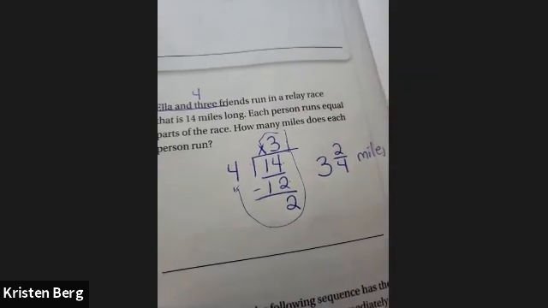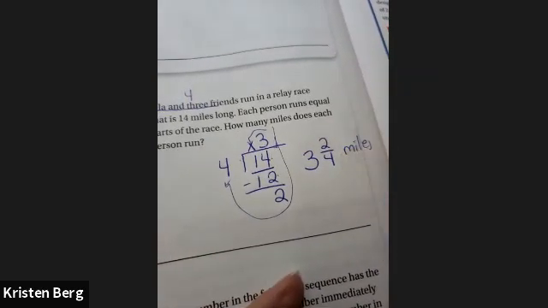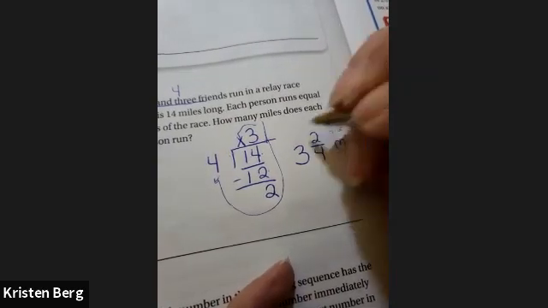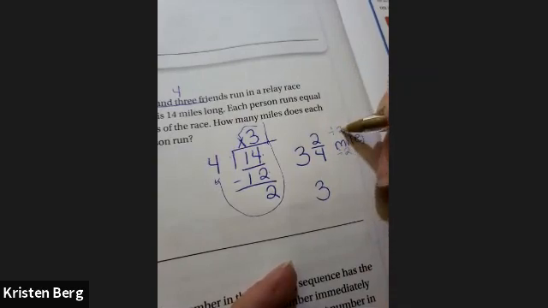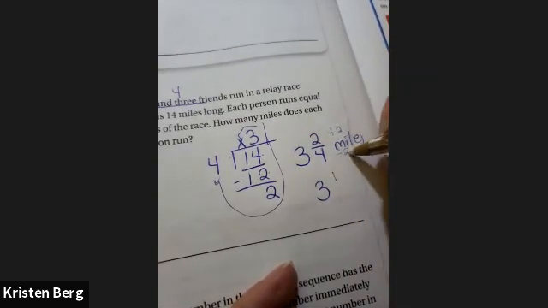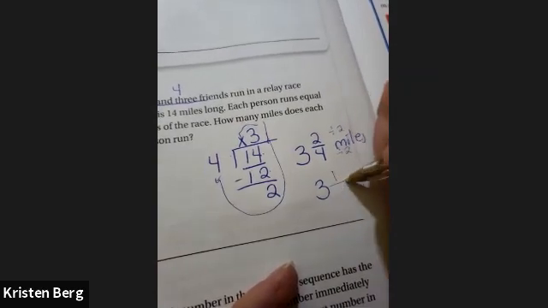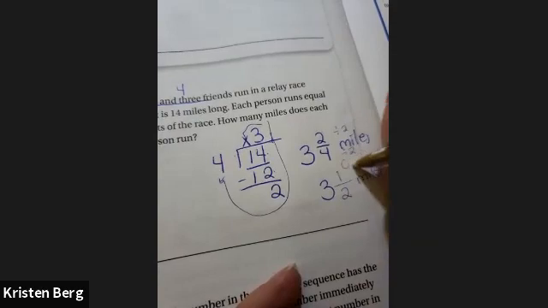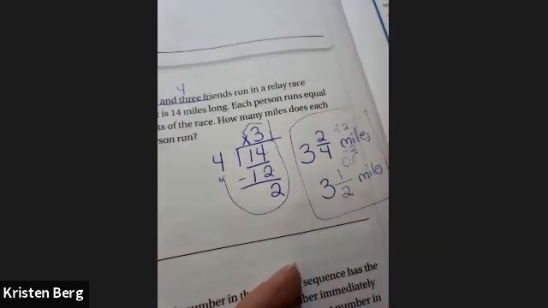But if you do reduce it down, what can go into both 2 and 4 evenly is 2. Again, I really don't want you to do this year, but I do want to show you it. So how many 2's go into 2? That would be 1. And how many 2's go into 4? That would be 2. So really the same thing as saying 3.5 miles. So you could have said one of these two and you would have been fine. That's how much each person had to go. And you will not be doing number 6, so you can cross that out. All right, and that is it for 4.2.